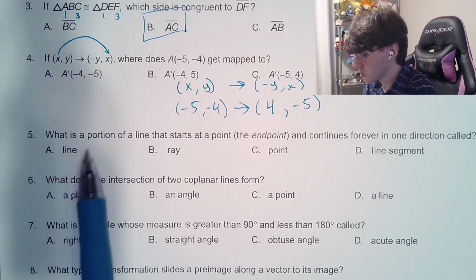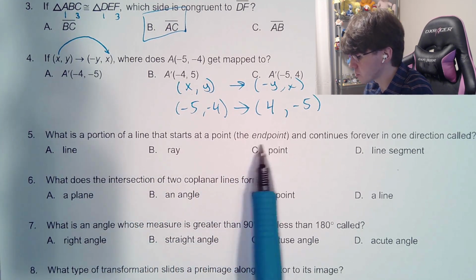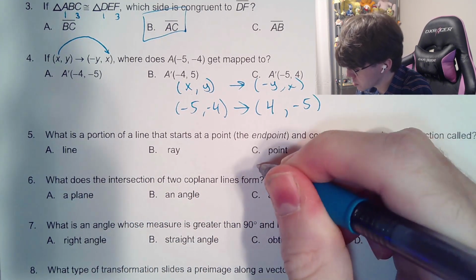All right, what is a portion of a line that starts at a point, the end point, and continues on forever in one direction called?